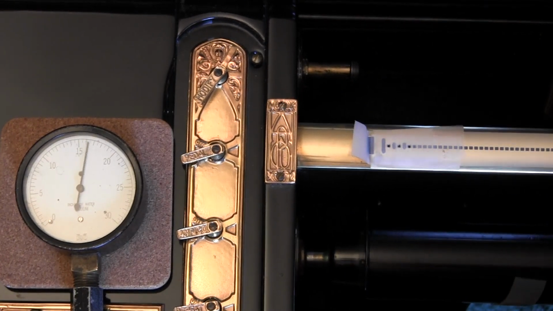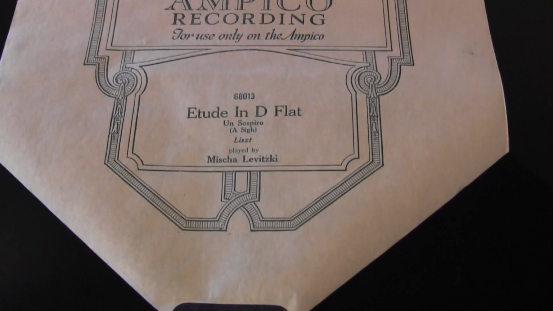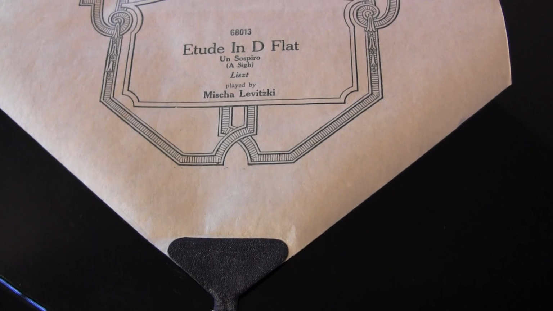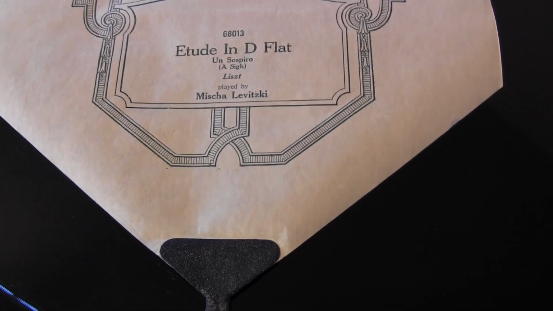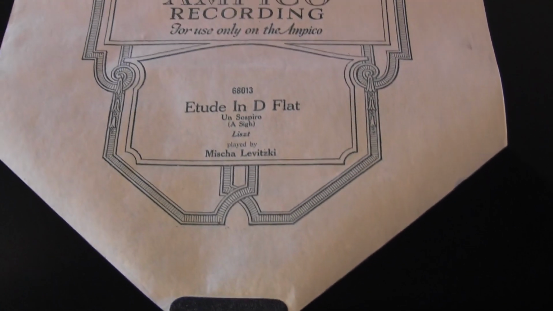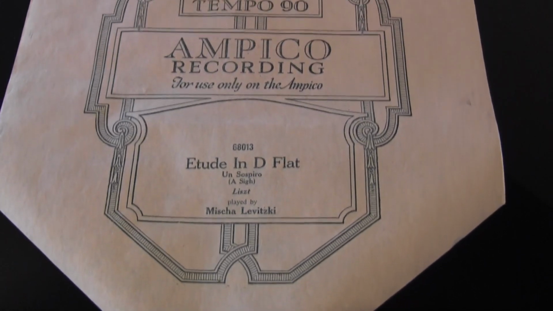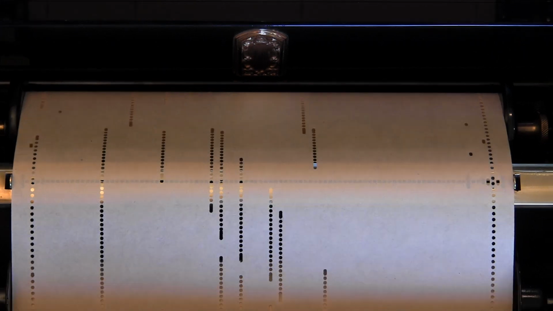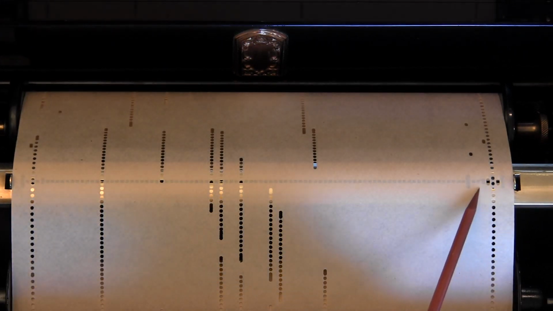When judging the performance of an Ampico in an attempt to make it sound its best, use only good condition original A-coated rolls. Make sure you understand the coating scheme and pick rolls that will offer a broad spectrum of dynamics.